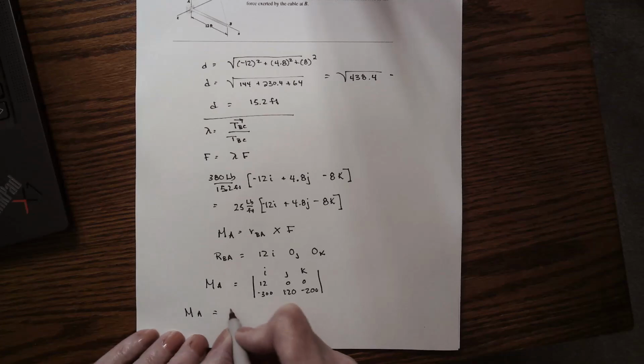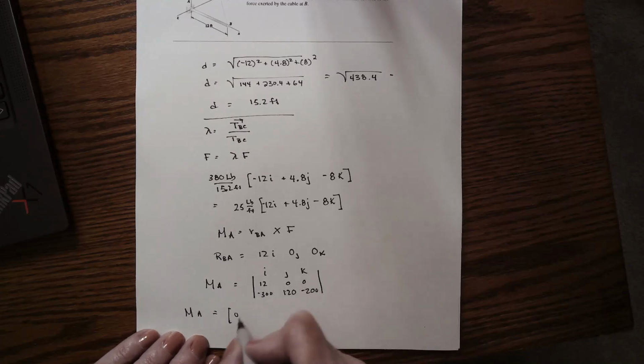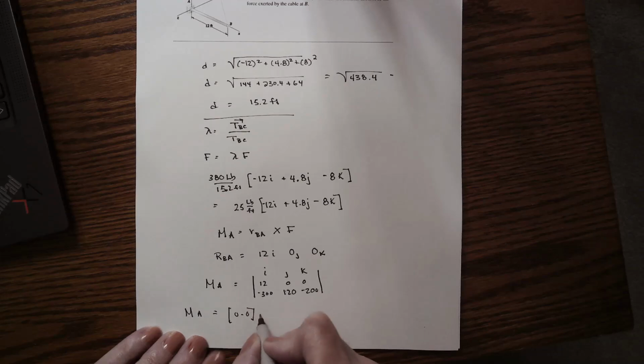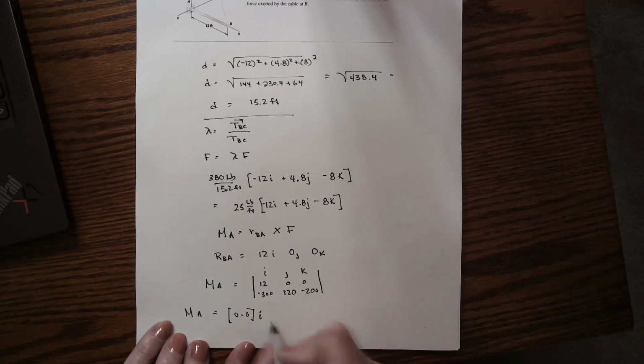M sub A equals, in the i direction, we have 0 times minus 200, minus 0 times 120, that's 0, 0 minus 0 for i.